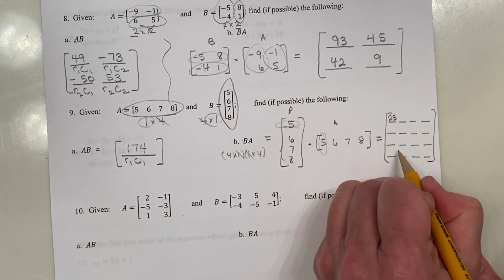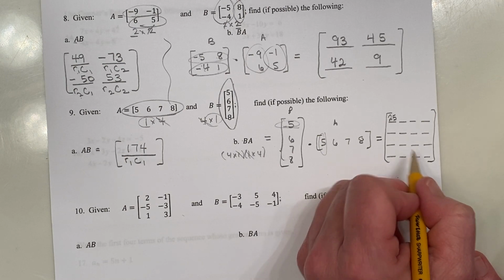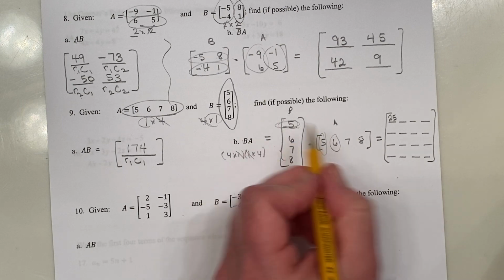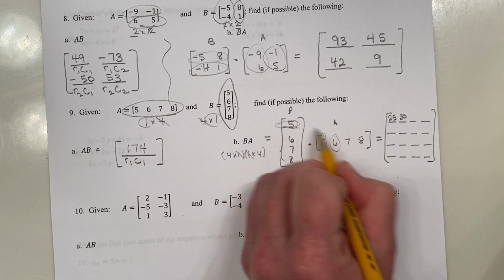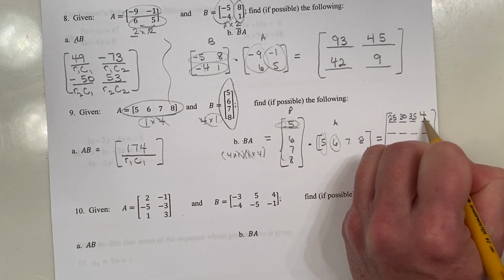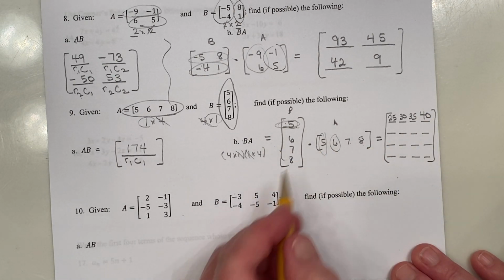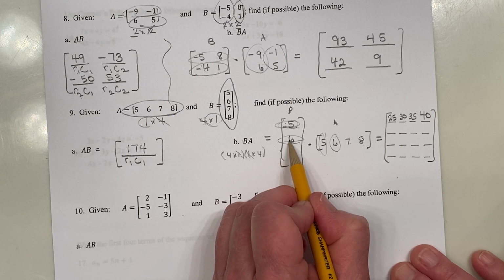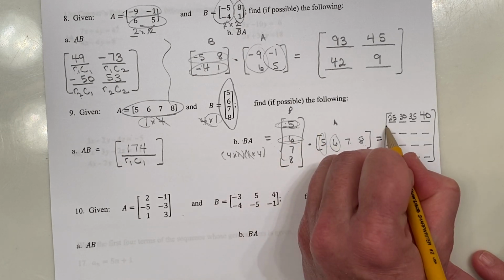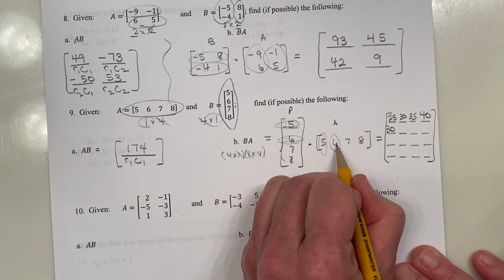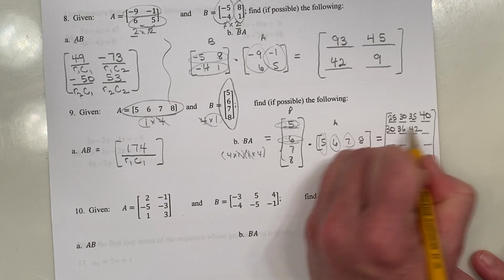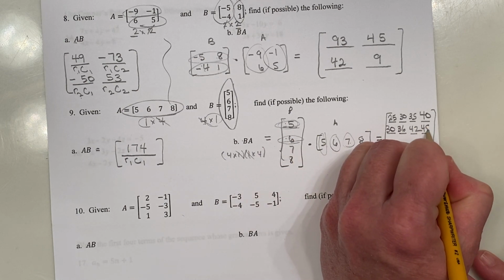You can label these blanks, but it's kind of crowded. If you have more paper, if you need to do so, that's great. Multiply 5 times 6, that's 30. Then 5 times the 7, and then 5 times the 8. Now let's drop down to the second row, which is 6, and multiply it by each of these numbers. So 6 times 5, 6 times 6, 6 times 7, and then 6 times 8.